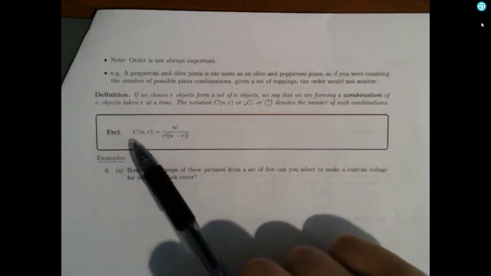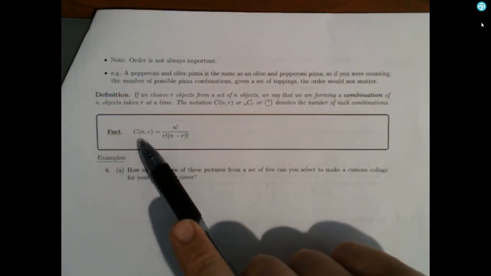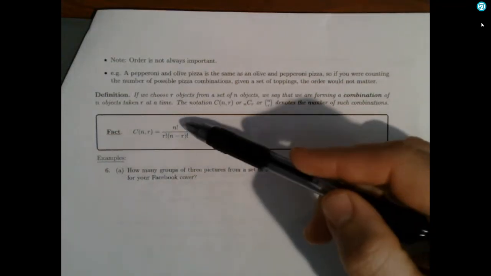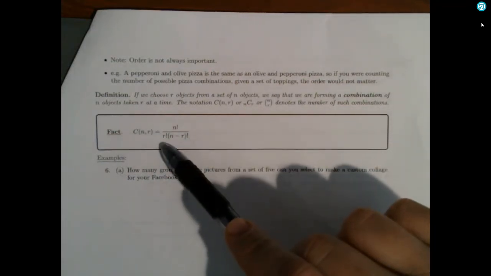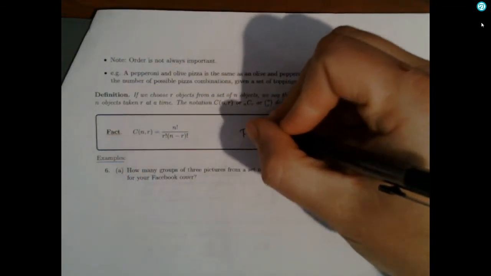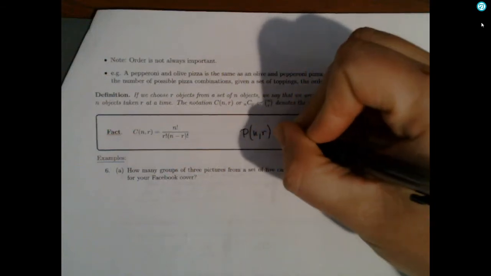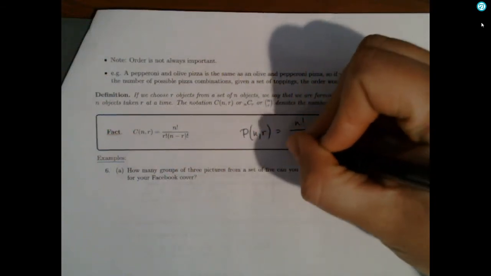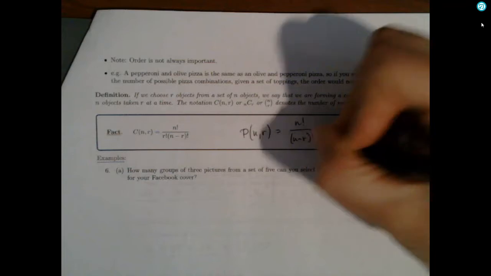And as it turns out, the number of combinations of N items choosing R at a time is N factorial divided by R factorial times N minus R factorial. This is really similar looking to the permutation formula, which was N factorial divided by N minus R factorial.